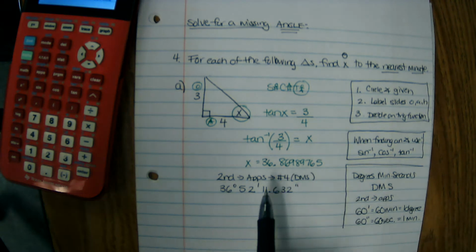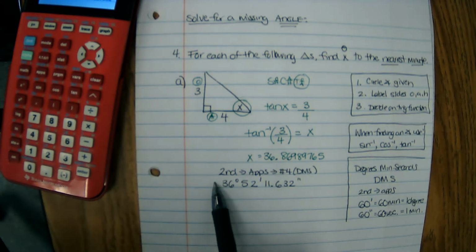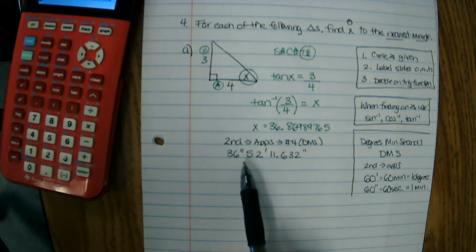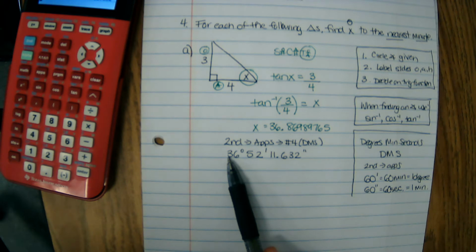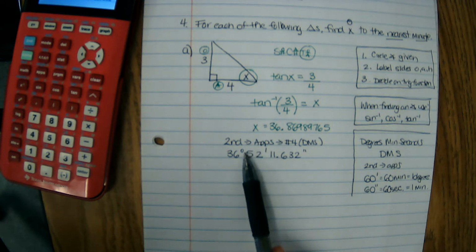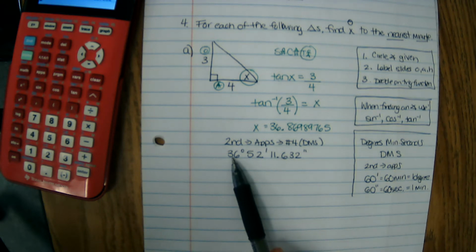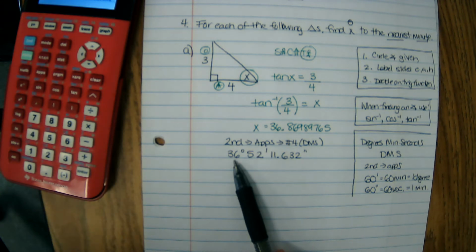So to round to the nearest minute, and here's where it's a little bit different than our normal rounding rules. So if I want to round to the nearest degree, let's say, and this is what I was given, then since 60 minutes are in a degree, our rule is usually half or more, we round up. So half of 60 is 30. So if you are 30 or above, then you would round this to 37 degrees. If it's below 30, then you would keep it 36 degrees.